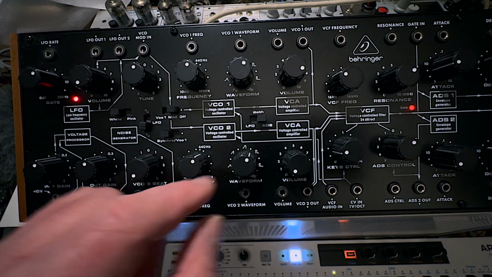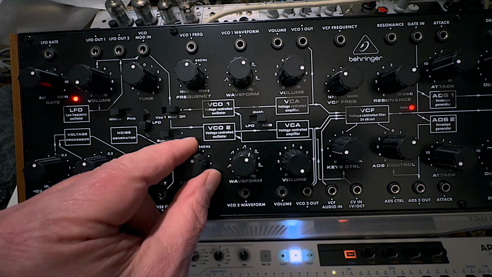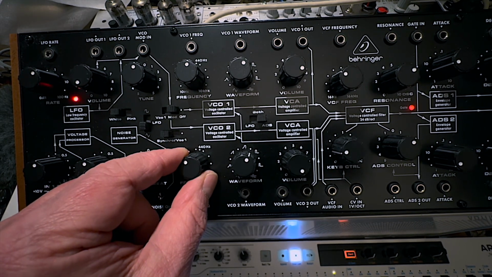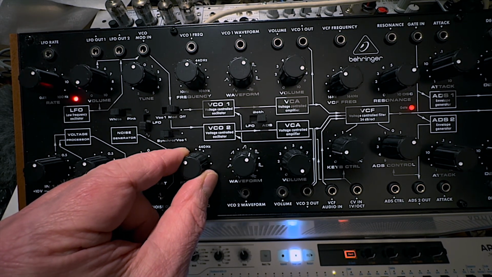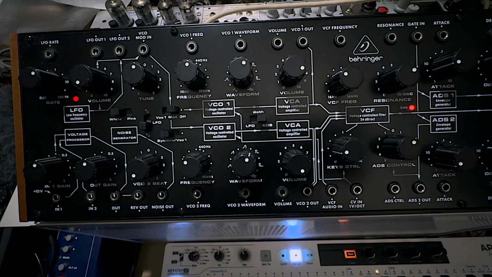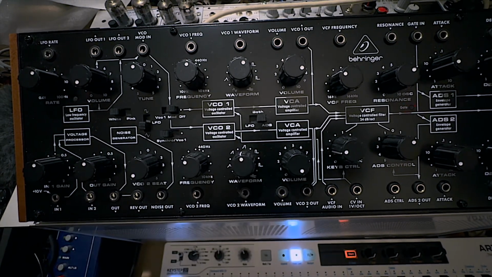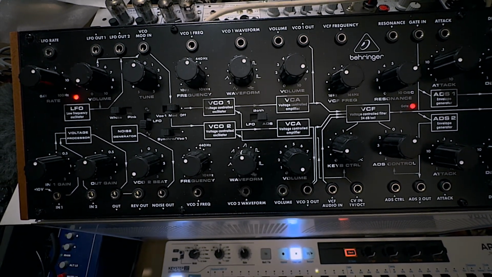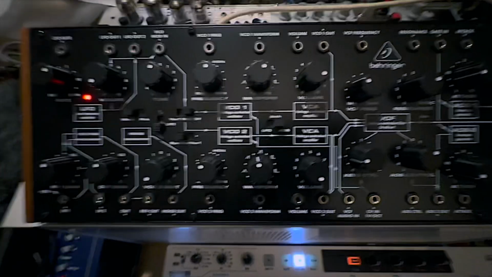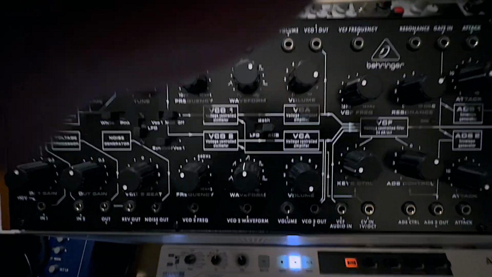So this is the frequency, and this is another. Same parameters.